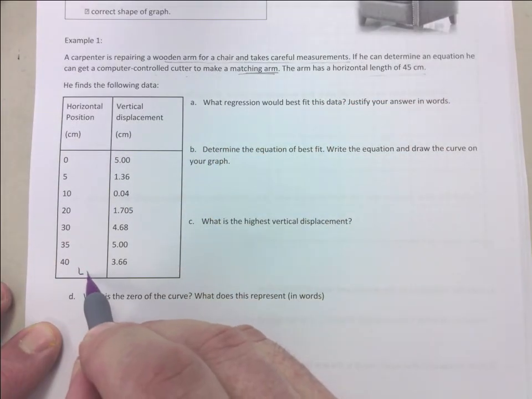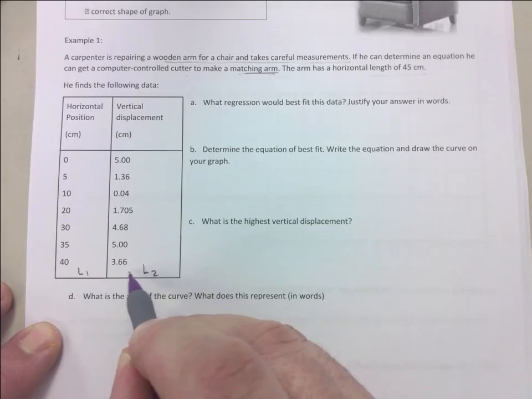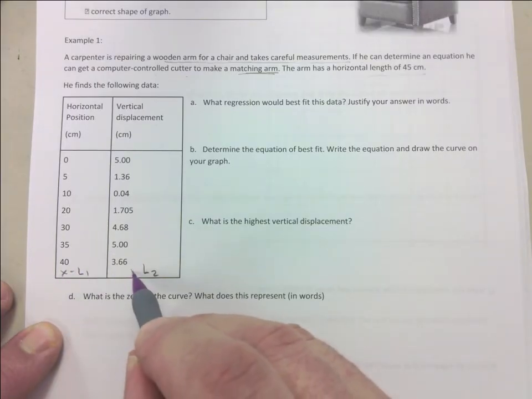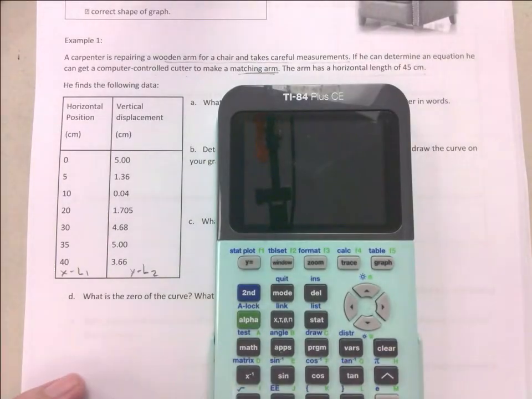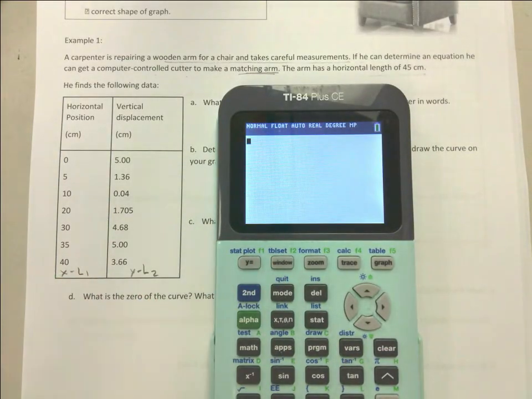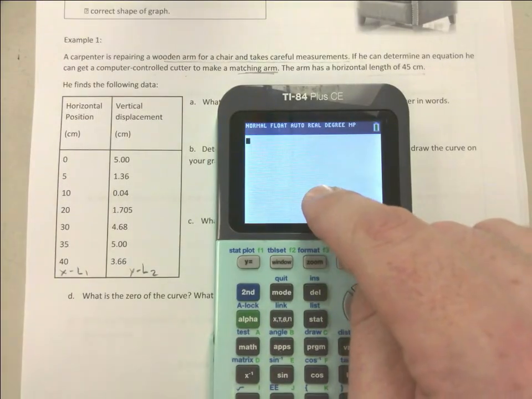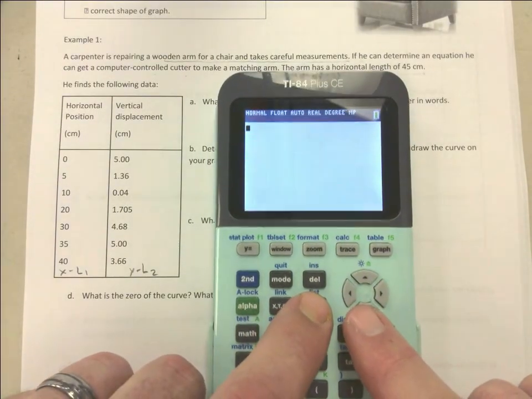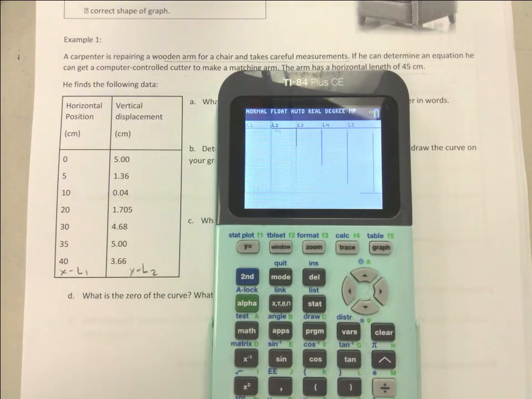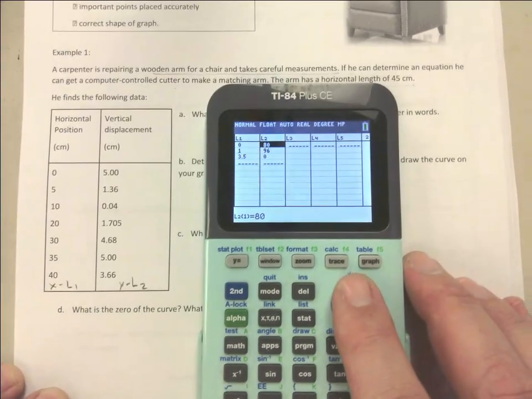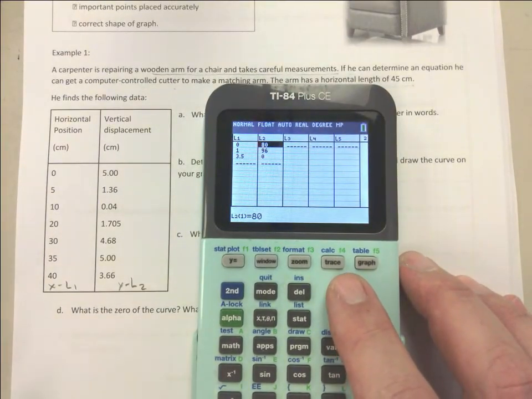Let's type this into L1. This goes into L2. This is X. This is Y. Grab your calculators and follow me. Okay? Quit anything you're doing. We press Stat. Edit. We're already in there. So Edit. You will see a spreadsheet, basically.